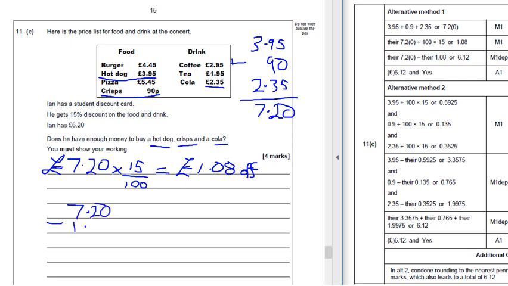720 minus 1.08 is £6.12. I've just worked that out with maths. I'll check it with my calculator because we will allow both. Minus 108 equals, press the fraction button. I've typed it in wrong.